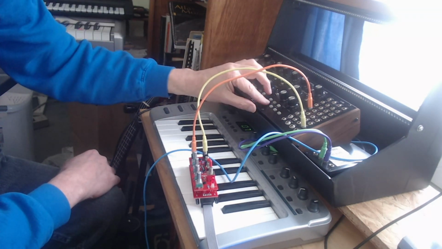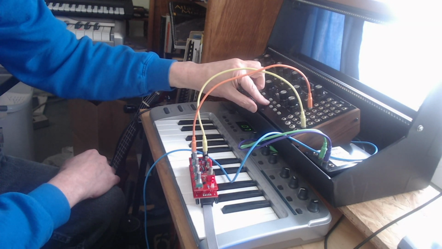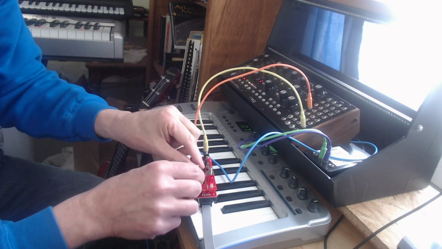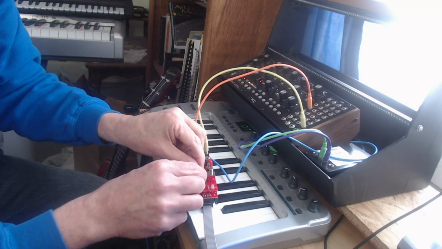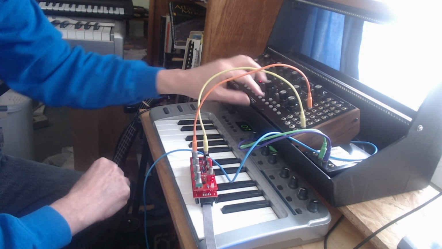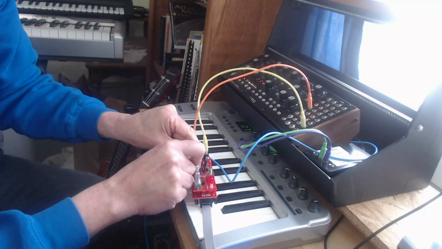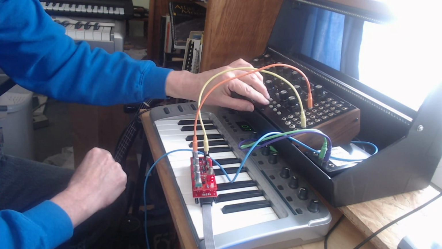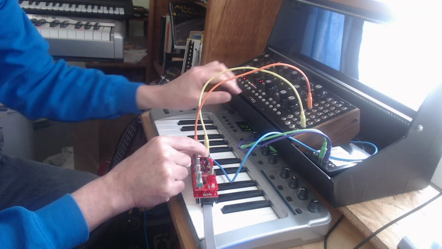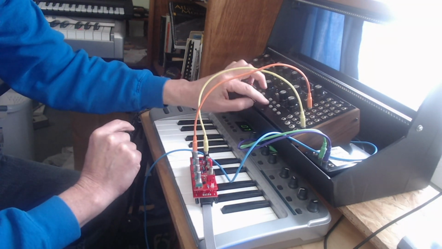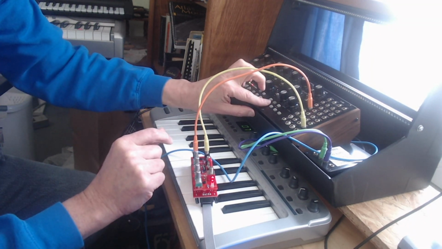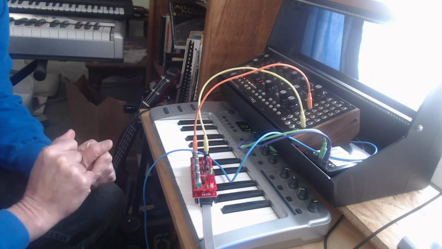So attack, decay, sustain, and release. They're all working. If I shorten the attack and shorten the decay, if I increase the sustain, if I decrease the release, okay, so it is working.